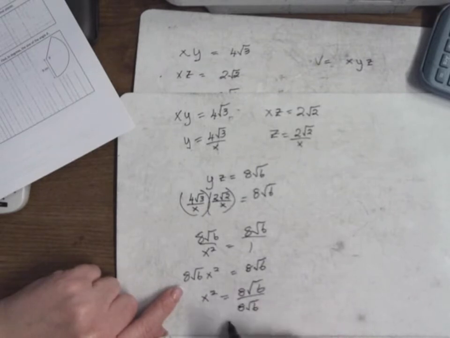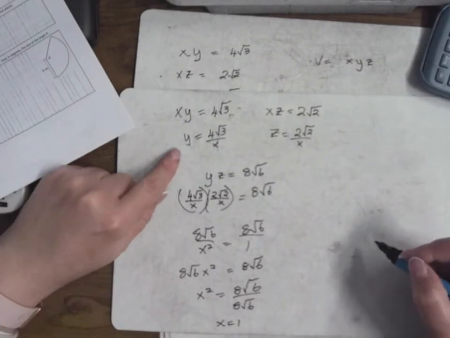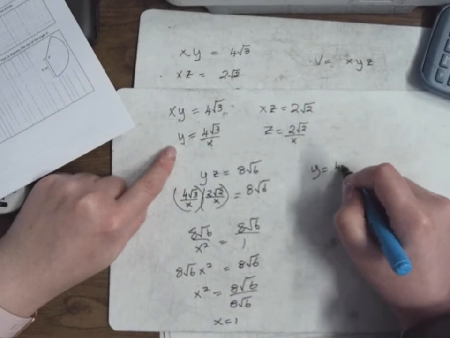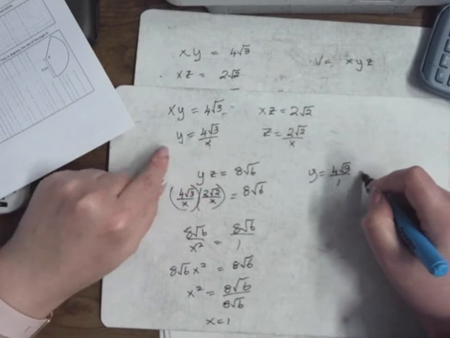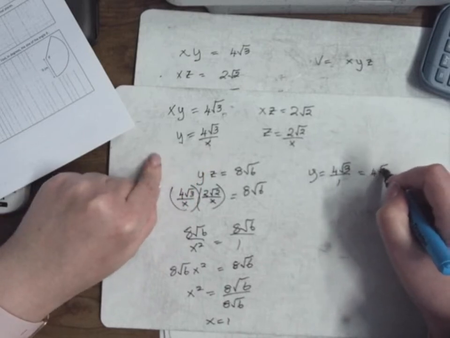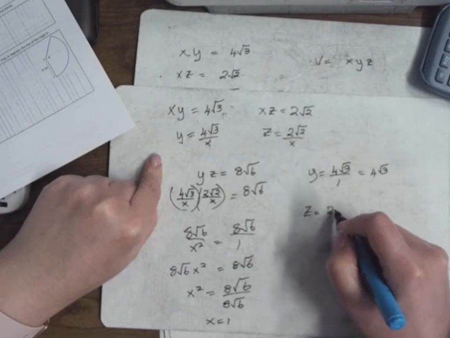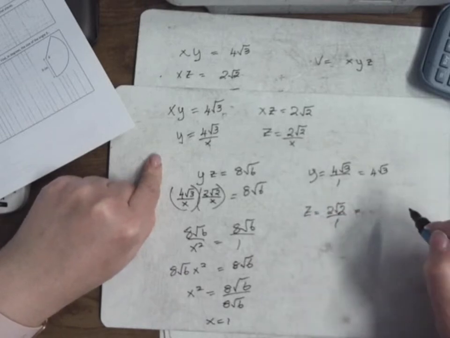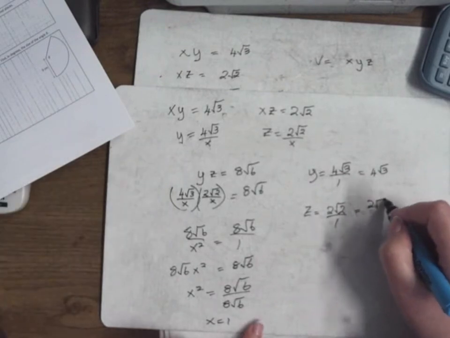So x turns out to be 1. Then you can figure out y: y is 4 root 3 over 1, so that's 4 root 3. And z is 2 root 2 over 1, so that's 2 root 2.